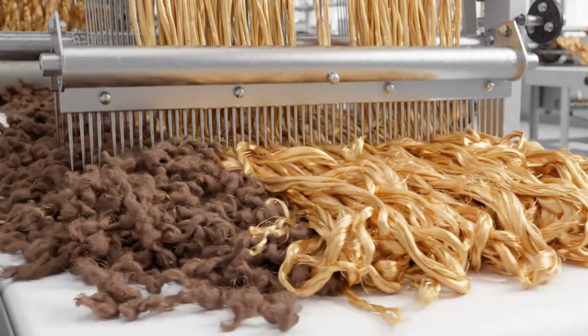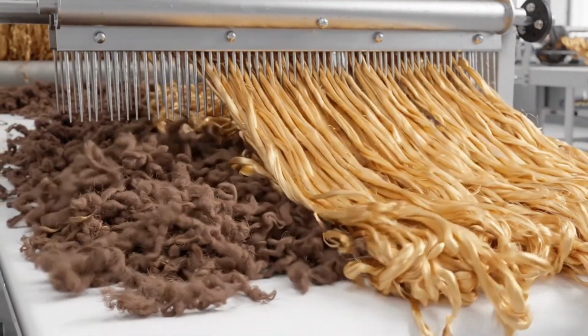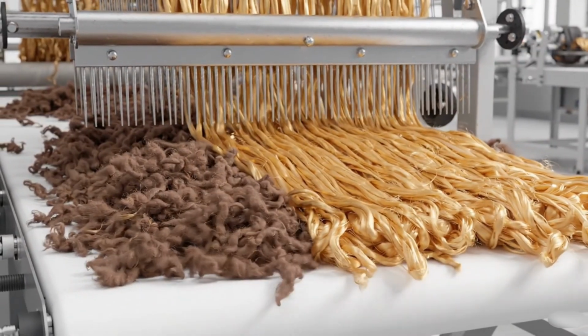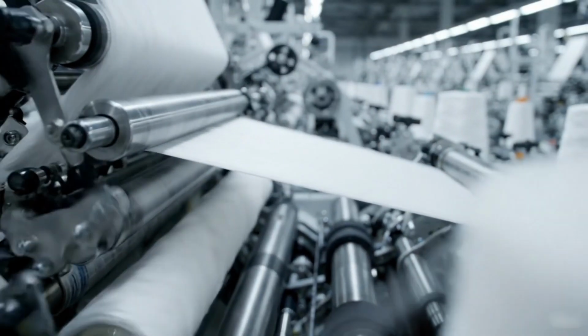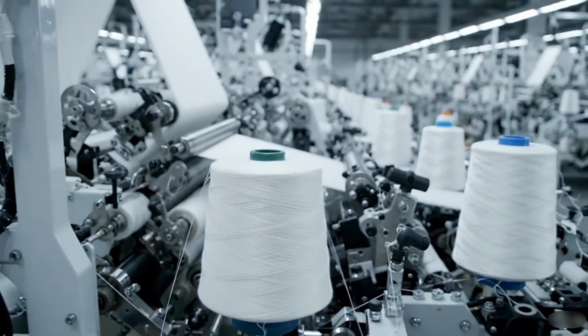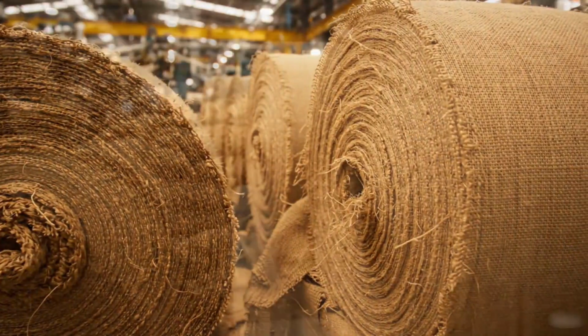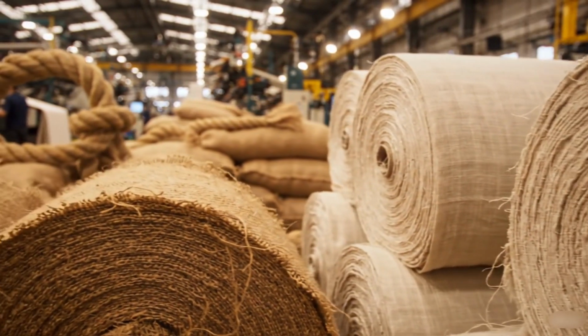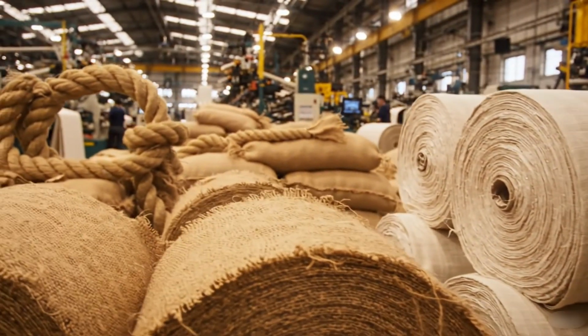Combing also separates short toe fibers from high-quality long-line fibers. These fibers are then twisted together through spinning to produce yarn. The yarn becomes the raw material for textiles, ropes, sacks, and industrial fabrics.